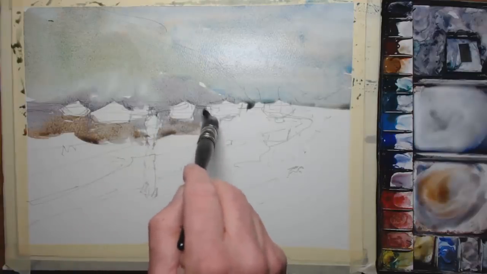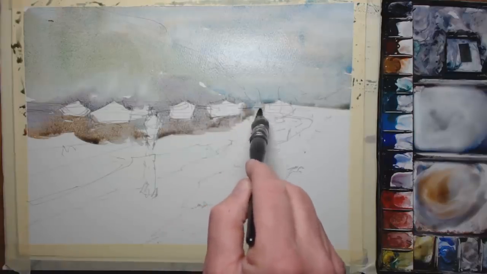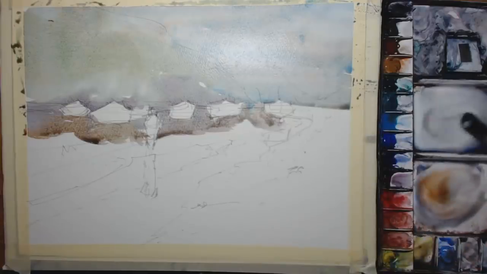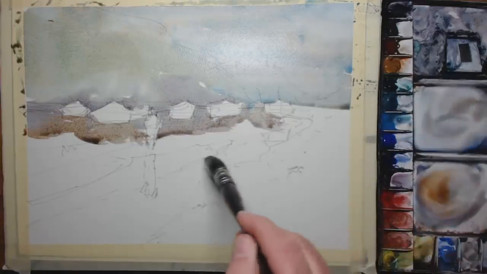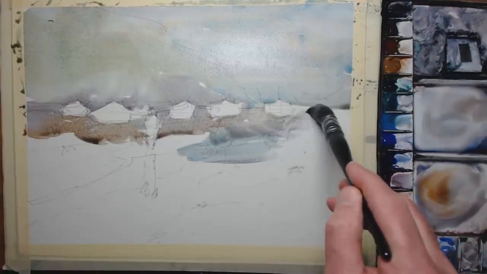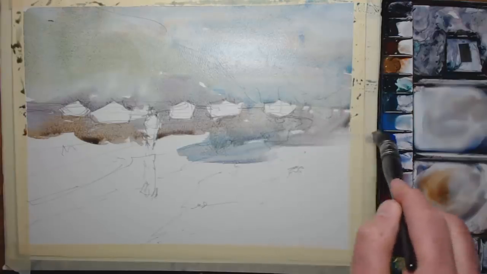So I'm now on the surface of the harbour and going a little bit warmer with the harbour.